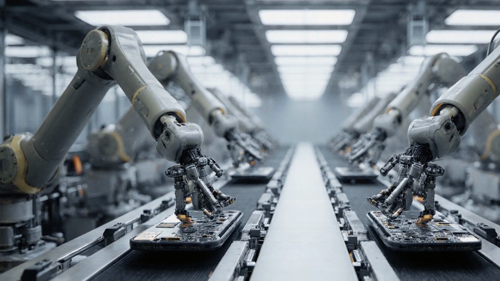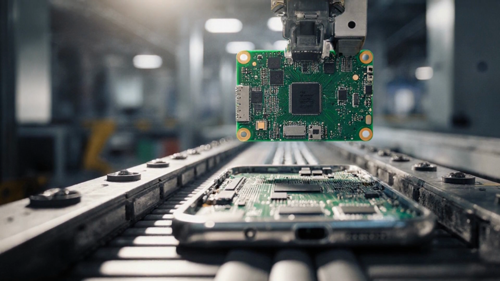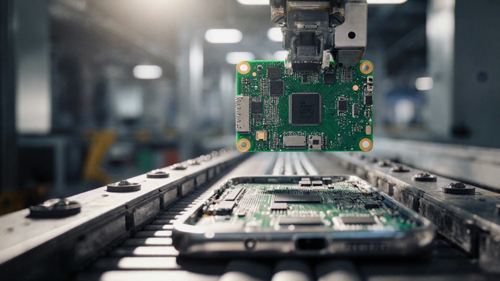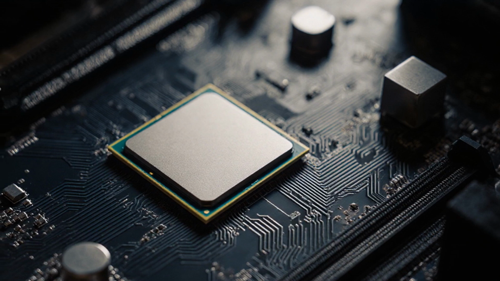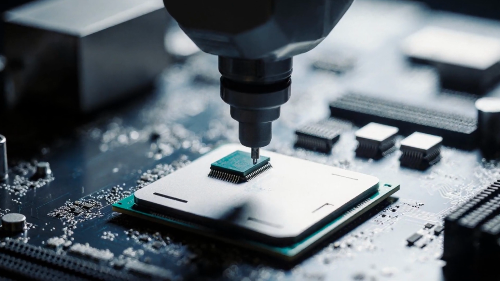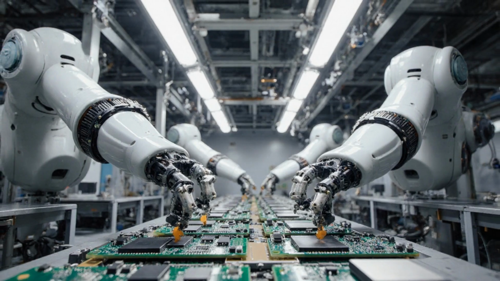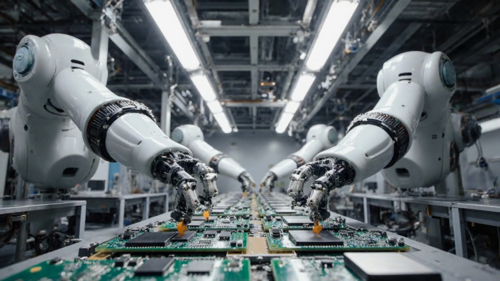Robots are used to assemble smartphones on an automated assembly line. The motherboard is a critical component placed onto the smartphone frame. The motherboard houses essential elements, including the processor. Memory chips are also mounted on the motherboard. Other integrated circuits and chips are affixed to the motherboard. Robots ensure precise and efficient placement of these components.